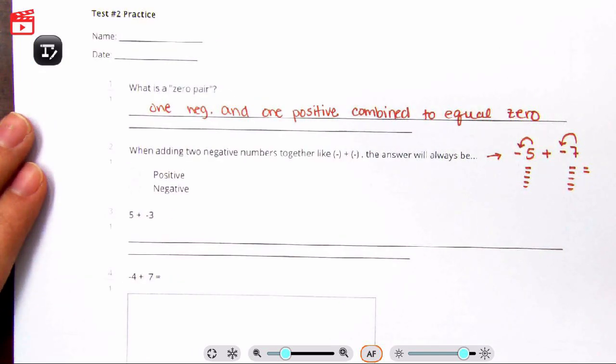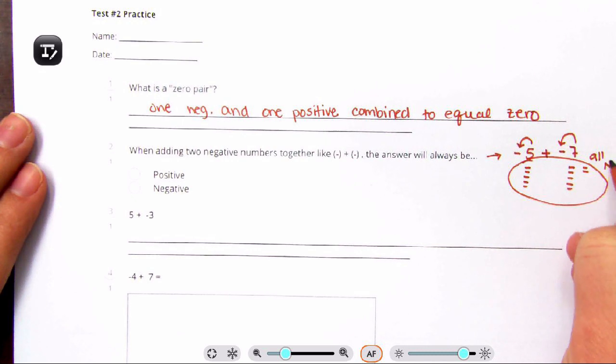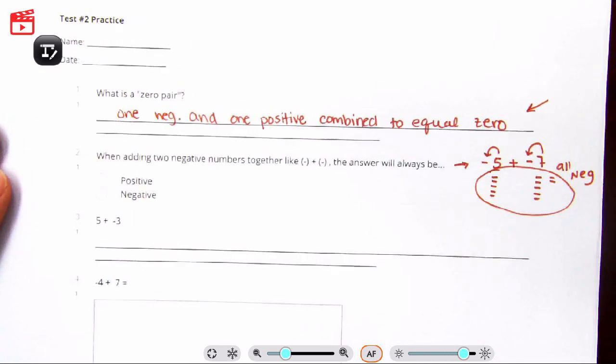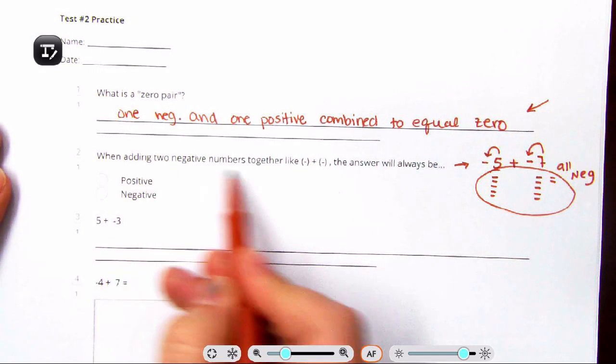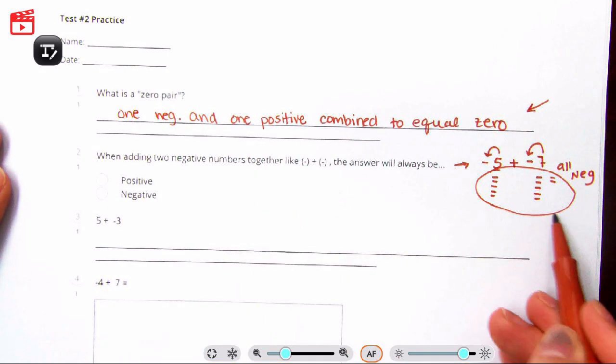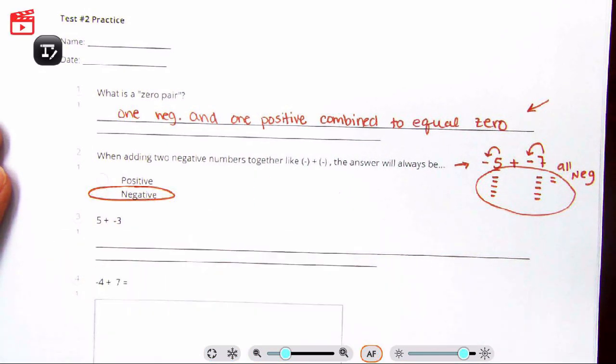Notice I do not have any pluses. All of these are negative. That means there are no zero pairs, meaning there's nothing for me to cancel out. So I just have a lot of negatives. So when adding two negative numbers together, your answer will be negative.